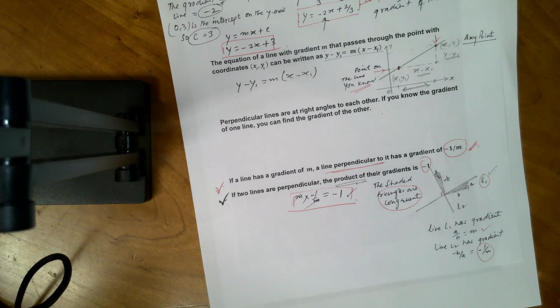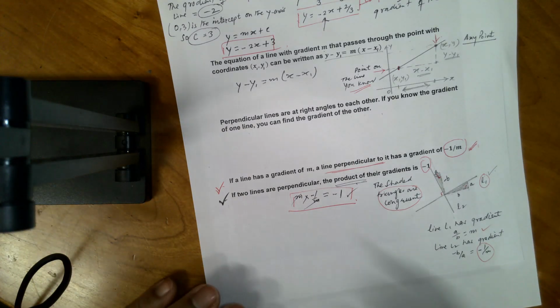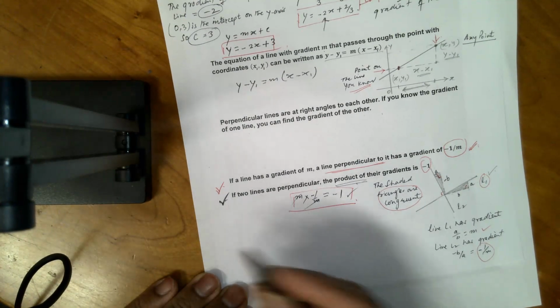This is what they will ask you in the exam. They will give you equations, and they will ask whether these lines are parallel or perpendicular.